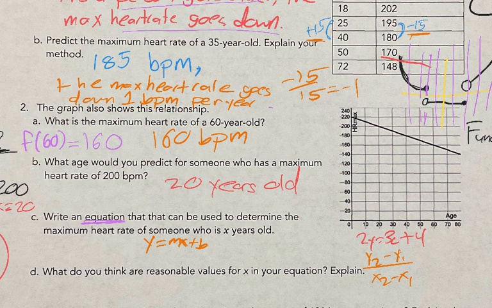And then what else do you need to know to put something in this form? The B, which is the y-intercept. How can I find the y-intercept from a graph? It's not always the top. It is the top this time. When x is 0, where it crosses the y-axis. And you're correct. In this case, it is the top.